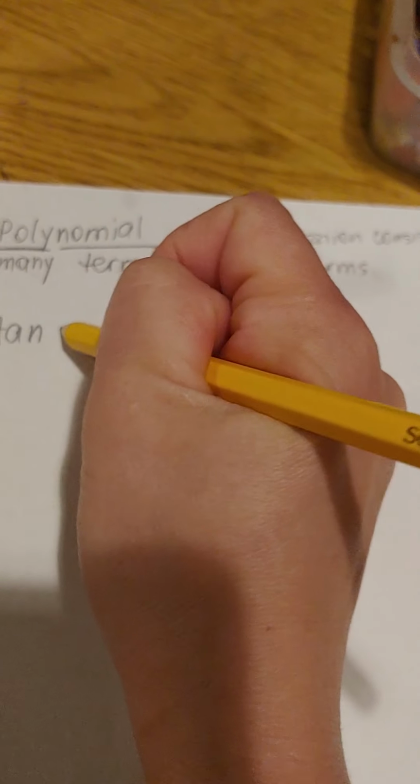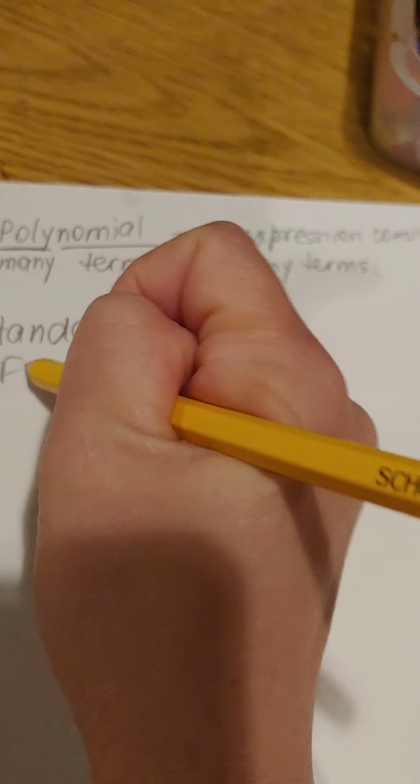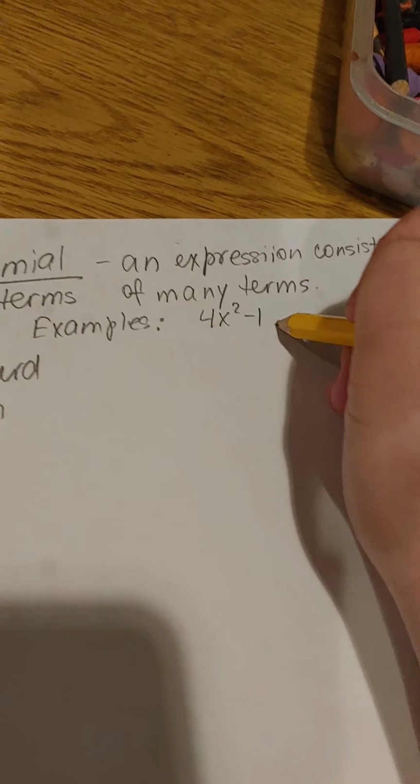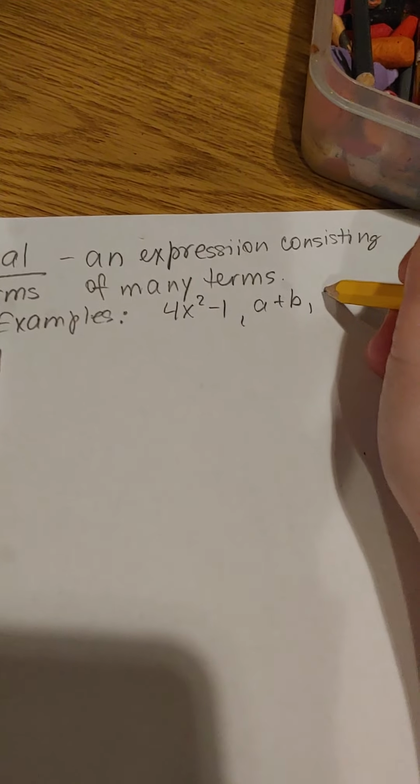And now we will be talking about the standard form of a polynomial. But before that, I'm going to, of course, give you examples of polynomials. Okay, examples. So 4x squared minus 1 would be a polynomial. a plus b would be a polynomial. 9x to the third plus 7y plus 75 plus 2x is a polynomial.